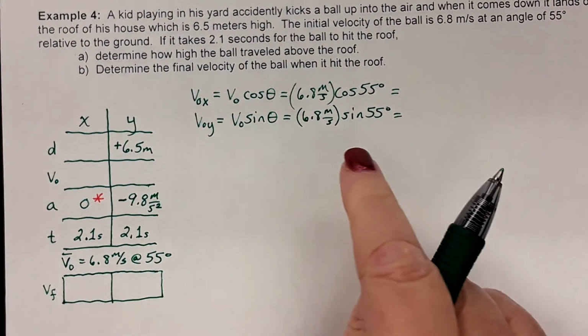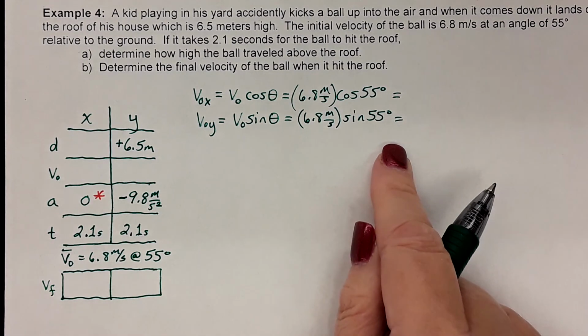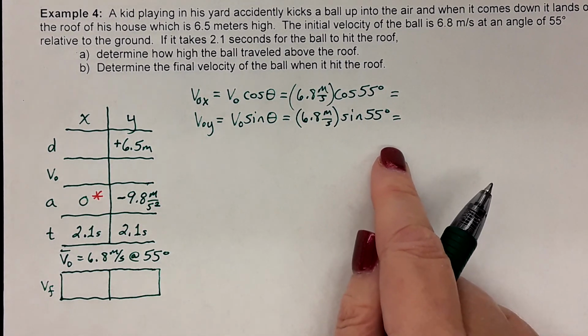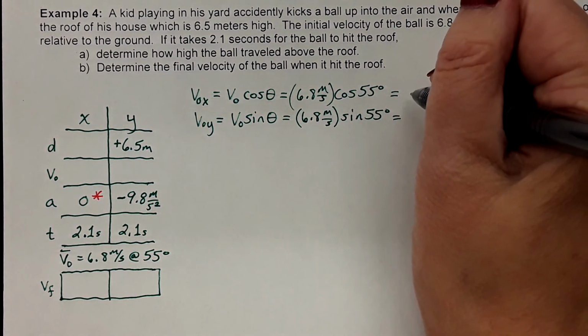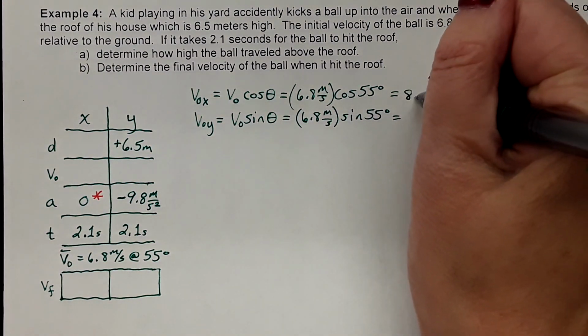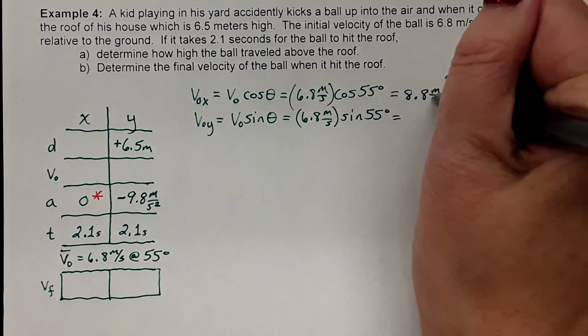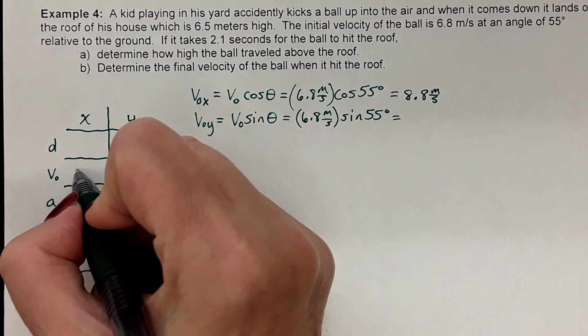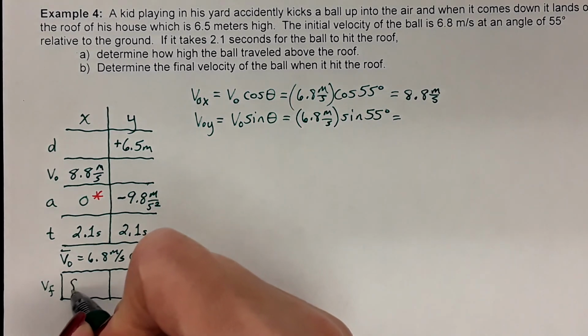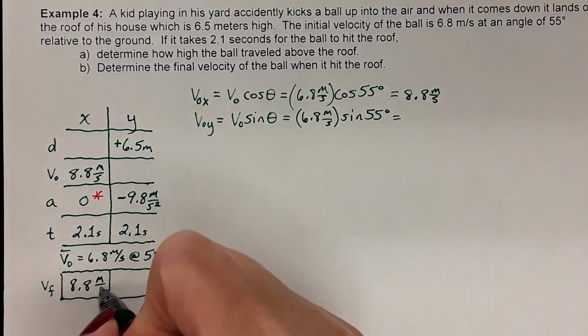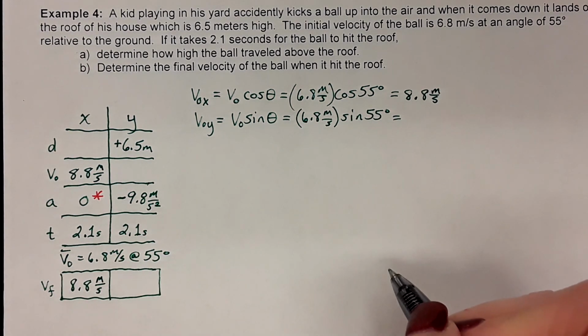Now, everybody check your calculator. Make sure you're in degree mode. If you're in radians, you're going to get some weird answers. But if you're in degree mode, you should get 8.8 meters per second for the horizontal. So I'm going to put that here, and because it stays constant, it goes down here as well. All right.